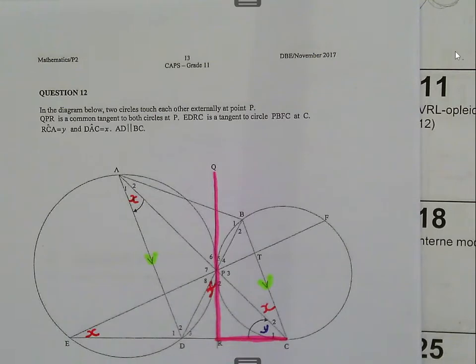C1 and 2. This chord subtends C1. Are you getting that in what's that chord? The angle between the tangent and the chord will be equal to the angle that the chord subtends in the opposite segment.